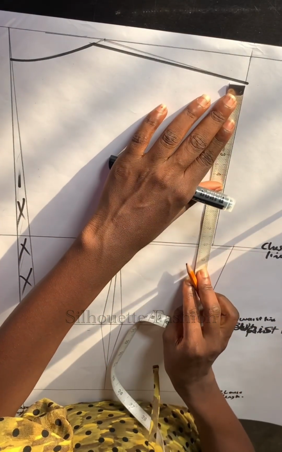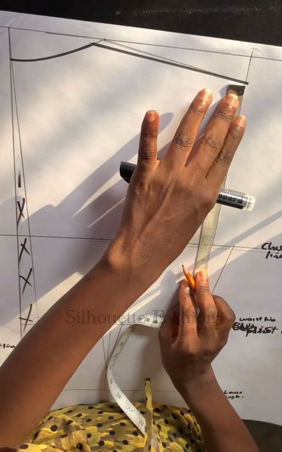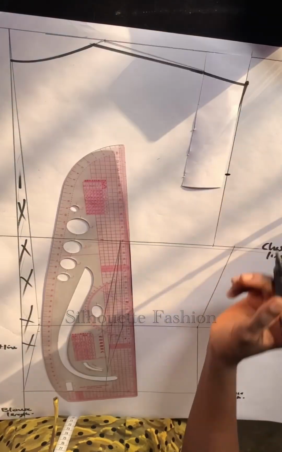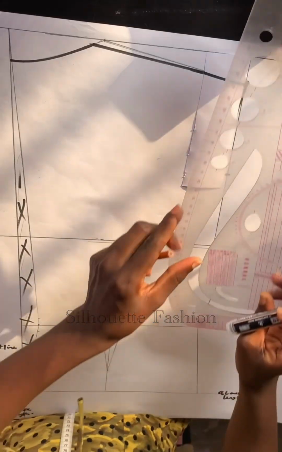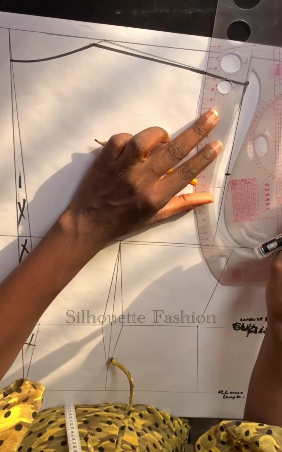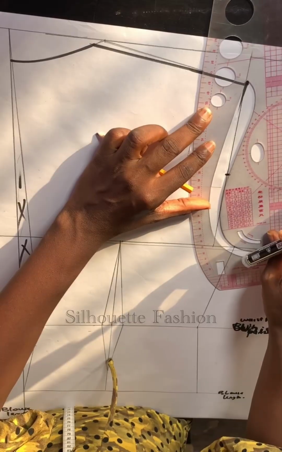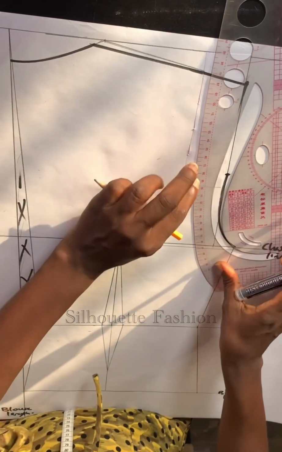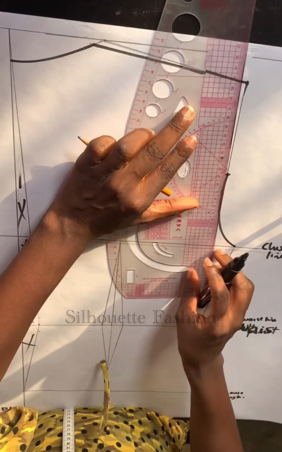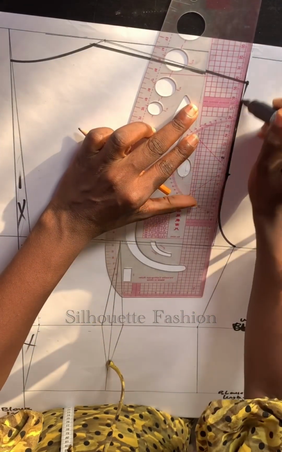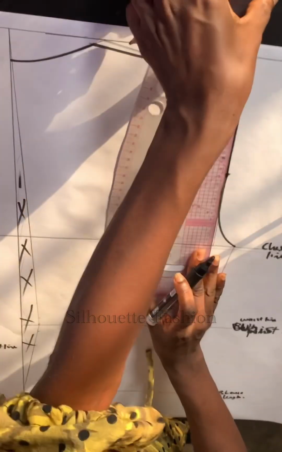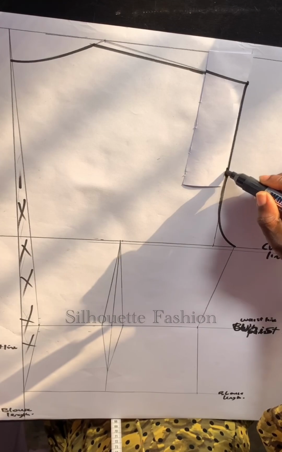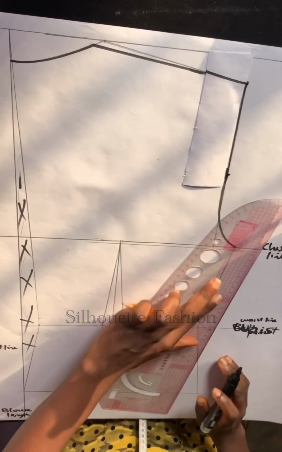Now I want to complete my armhole curve. So I'll find the midpoint of my armhole, which is 4 inches. Then I'm going to connect from the midpoint to my chest line with a curve ruler. So that is my armhole curve right there. Remember, for the front area we went in by 0.5 inches on the midpoint after going down by 1 inch. But for the back one, you are just going to connect directly to your chest line.